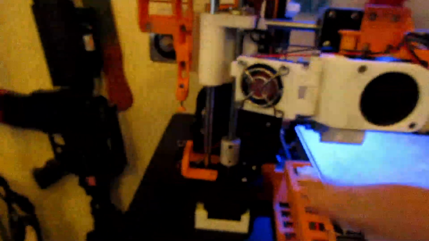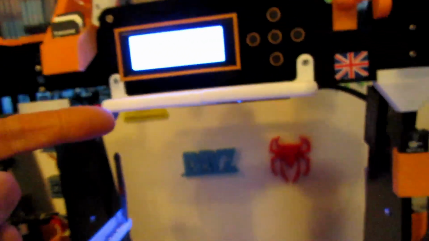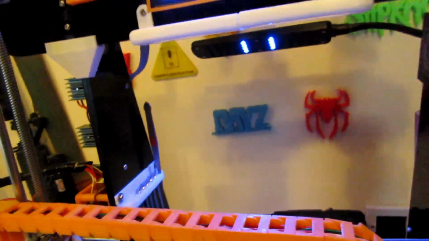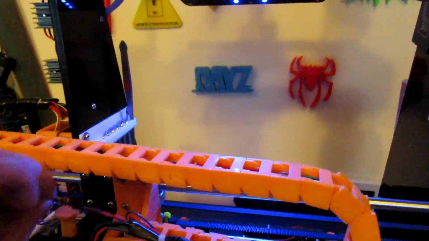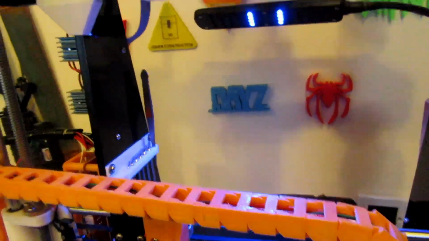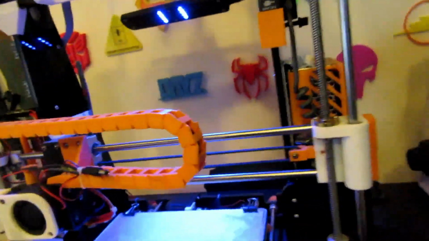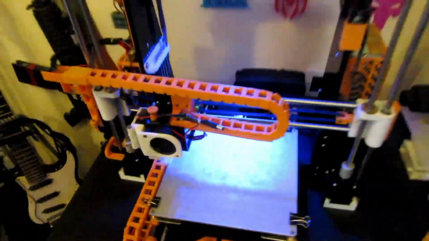So what would happen then? I would just come across and start printing. Yeah, the printer would get up to temperature first, and then that's it, guys. I think I've covered everything. Really good printer, definitely worth the money.